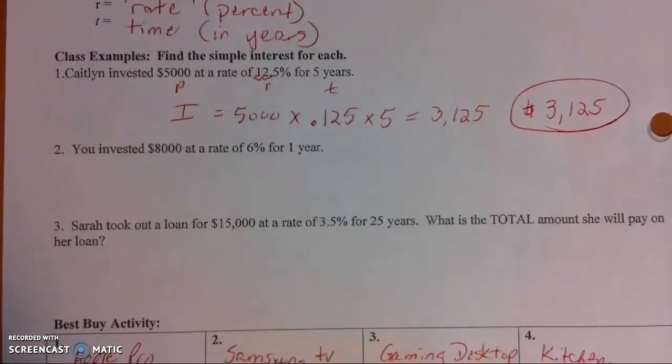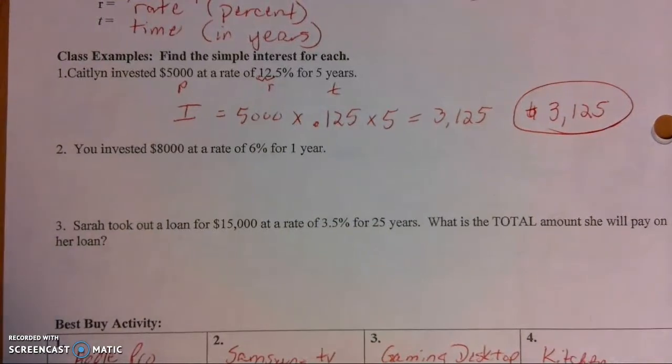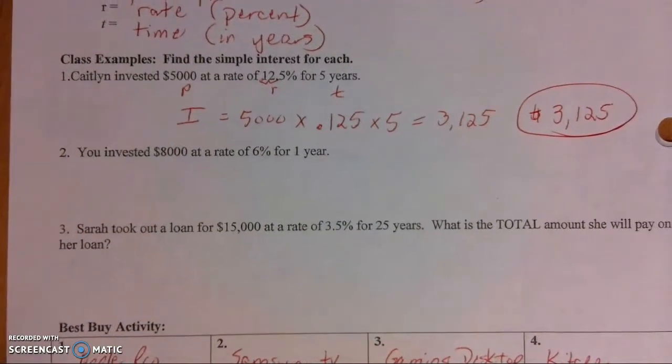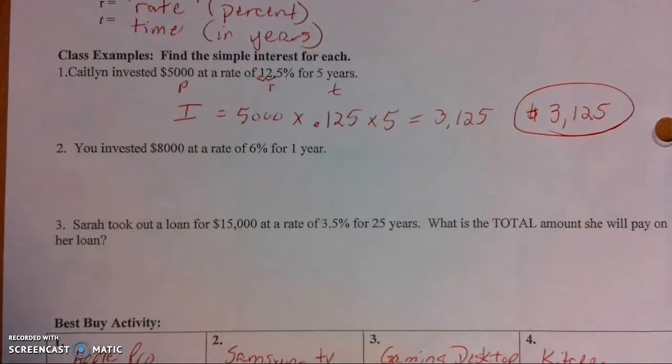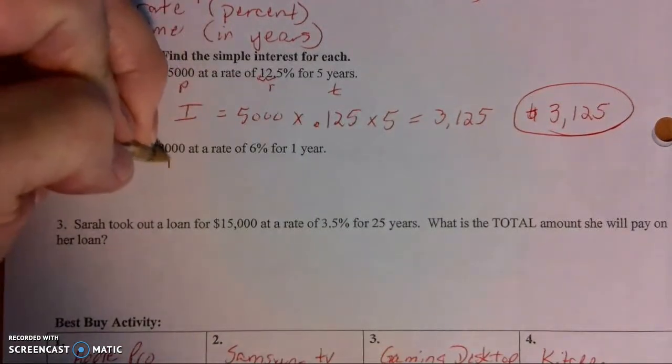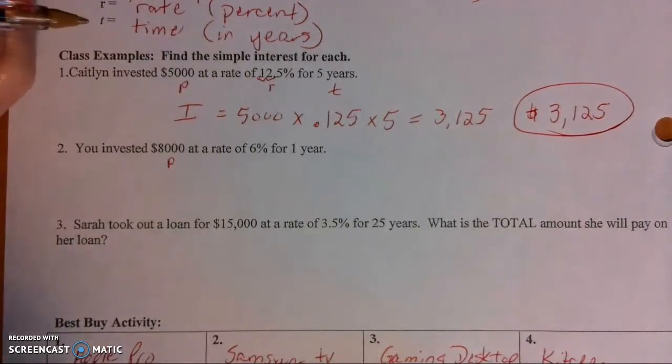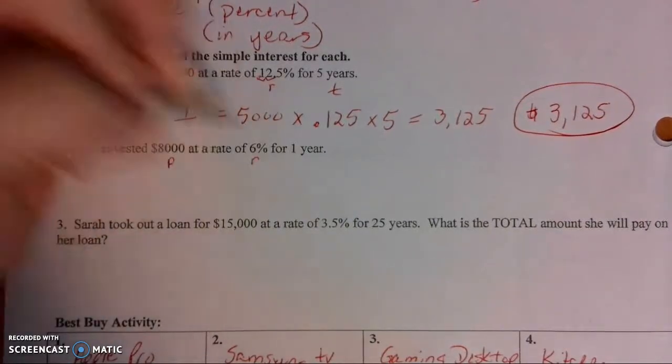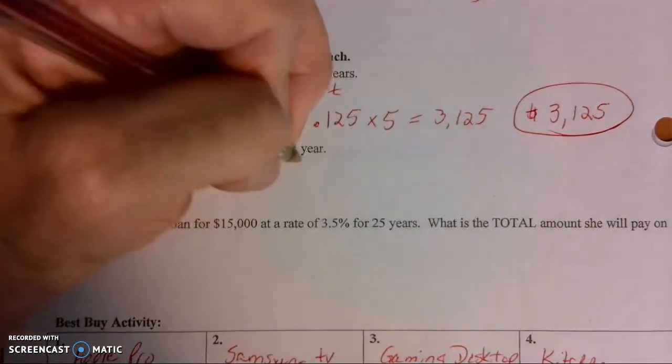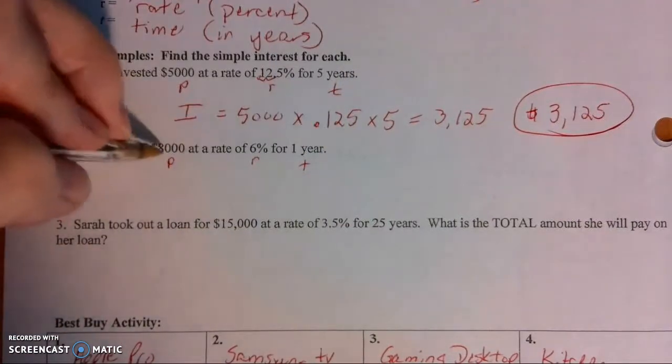Question number 2. You invest $8,000 at a rate of 6% for 1 year. And again, all I want to know right now is the amount of interest. So again, 8,000 is your principal. That's what you're going to invest. 6% is your rate, and 1 year is your time.